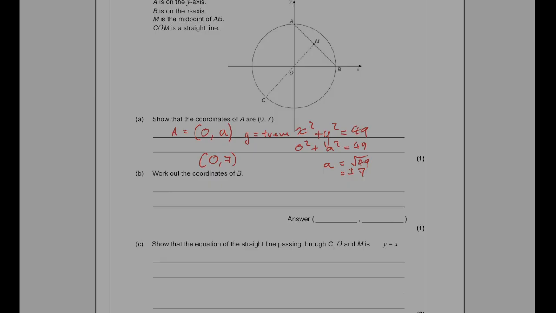Okay, calculate the coordinate of B. So B is going to be almost identical, except for the point B. If B is on the x-axis, we know that it's going to be at the point B, comma 0. And then just like here, we can say that B will also be equal to 7. So we're looking at 7, 0.